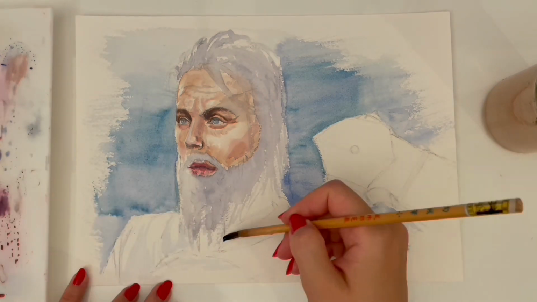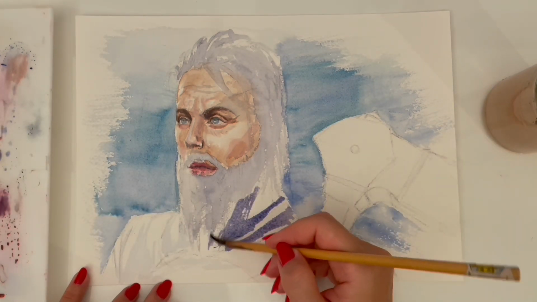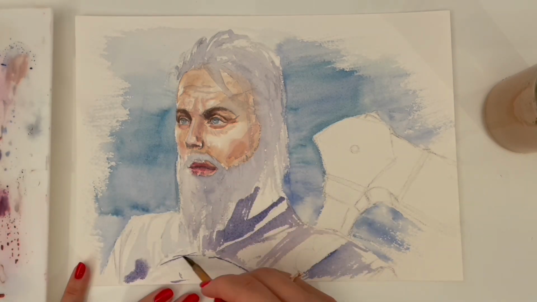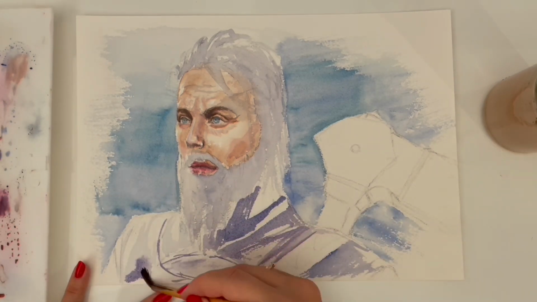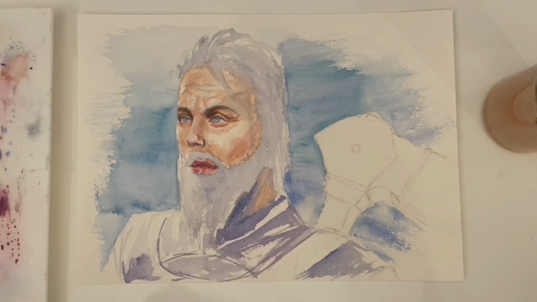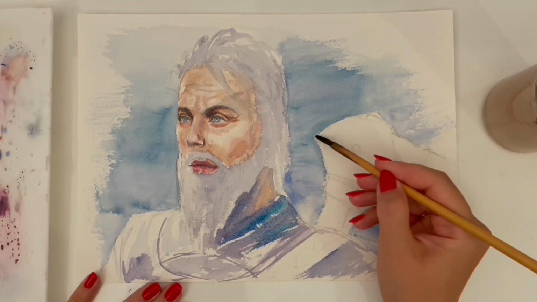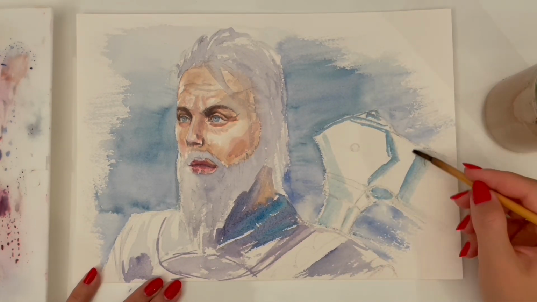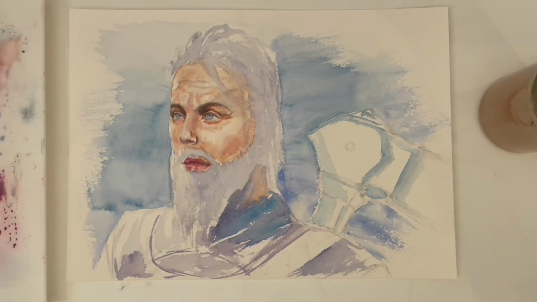After that, I draw clothes. Again, I start from places where there are shadows and don't touch places where light is. Put some shadows for the axe.